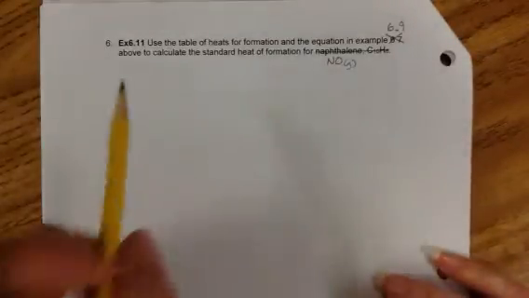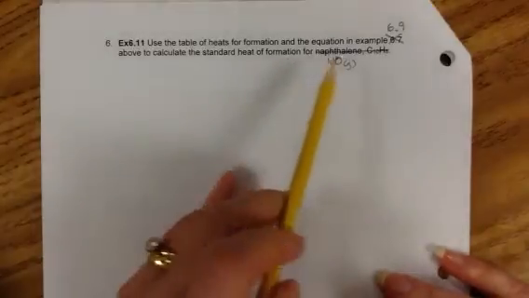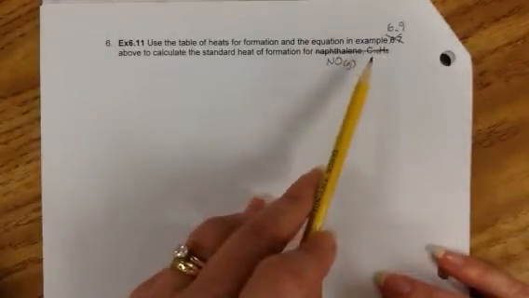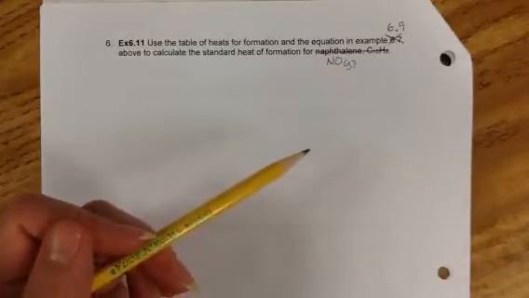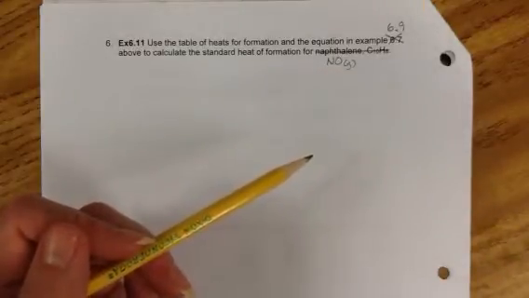Okay, this is the last one. This is example 6.11, and there's a correction to this one because we can't use example 6.7 with the naphthalene for C10H8. It's not found in the reference booklet, and I would much rather you be doing one that's actually found in your reference booklet.